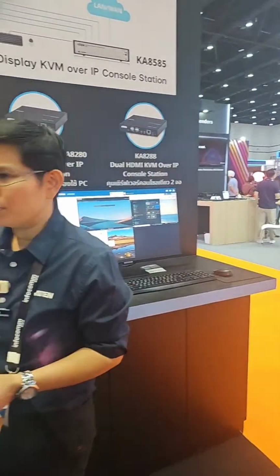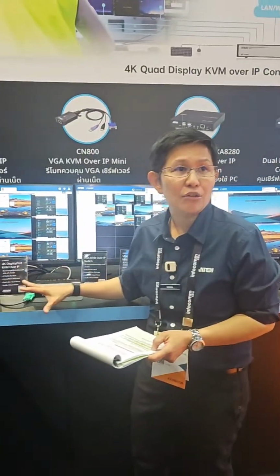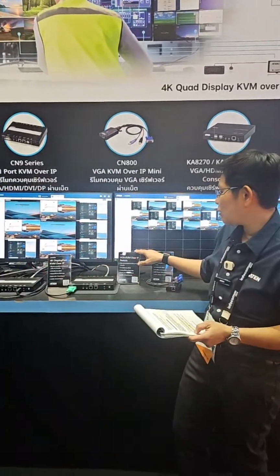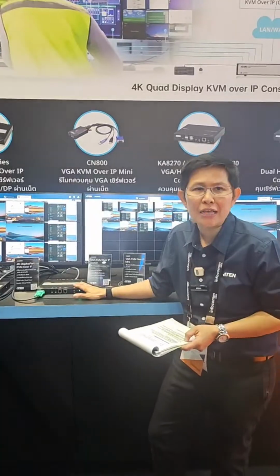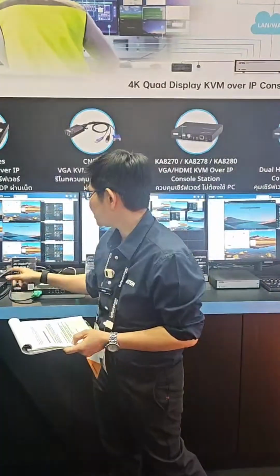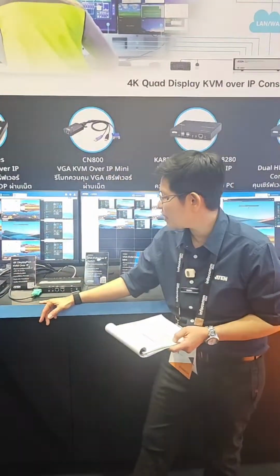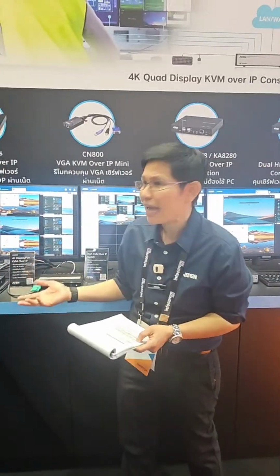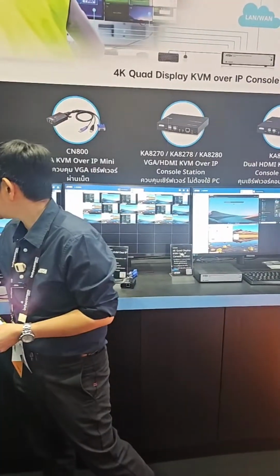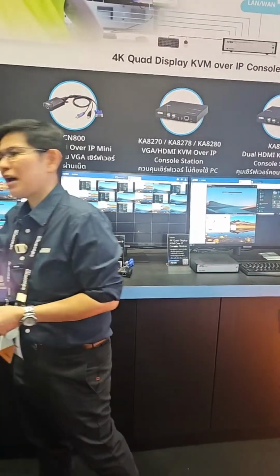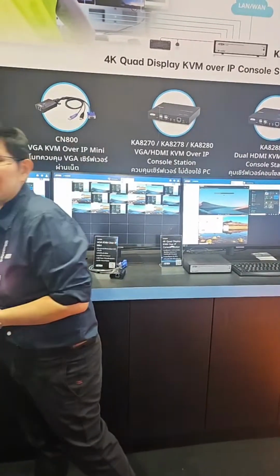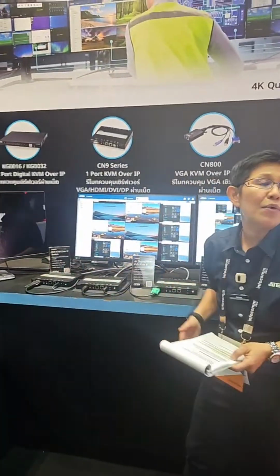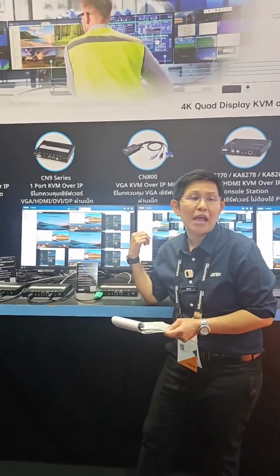In this booth, we set up the CN9000 series with three models. The first one is CN9000 connected to the VGA PC, the second one is CN9950 connected to the 4K DisplayPort PC, and the last one is the CN9600, for DVI KVM over IP connected to the DVI PC.